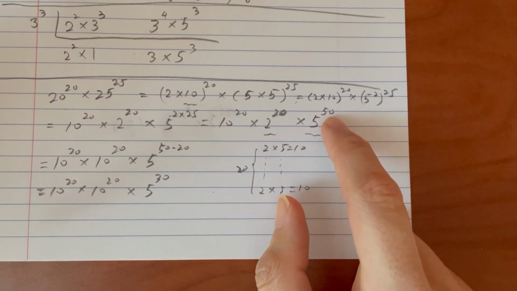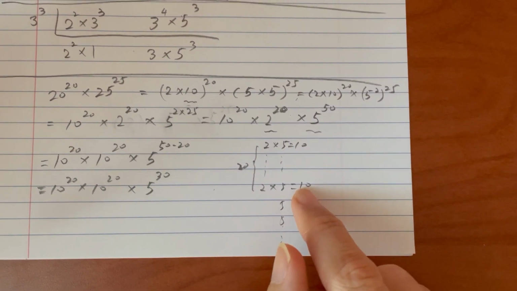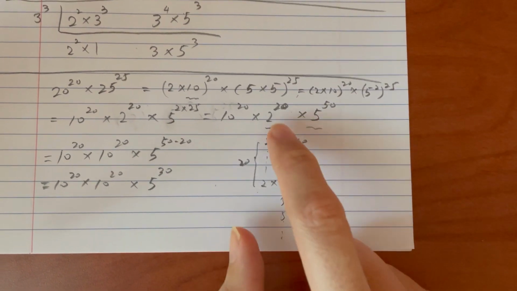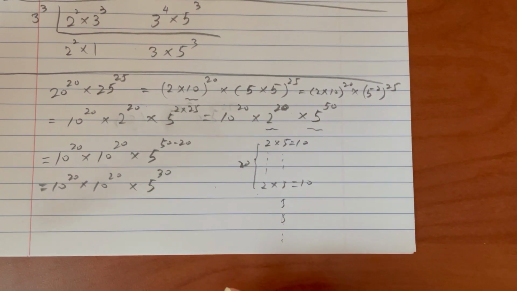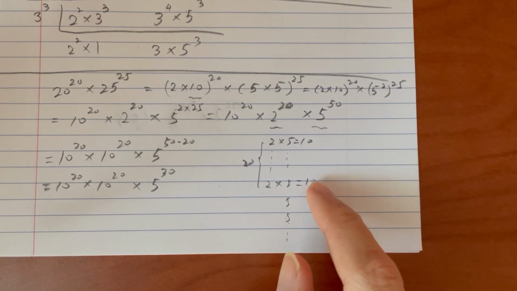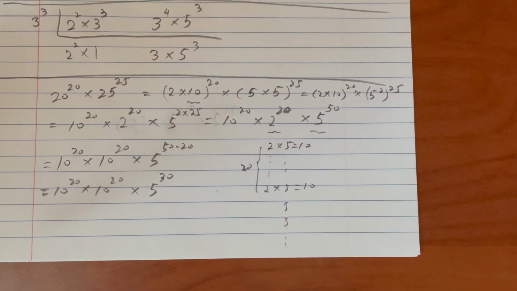We also use 20 of the 5's to form how many tens? 20 tens. We use all the 2's from here, which is 20, and use 20 of the 5's to form 20 tens.